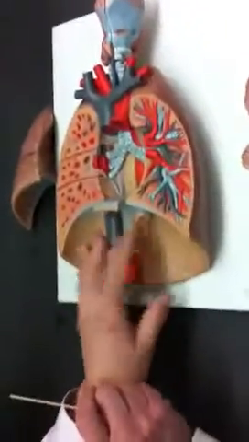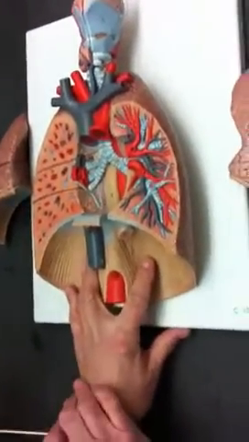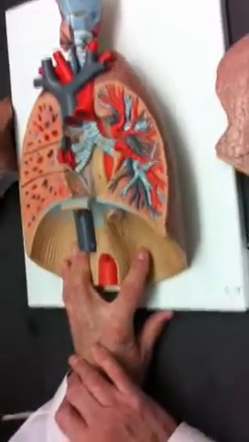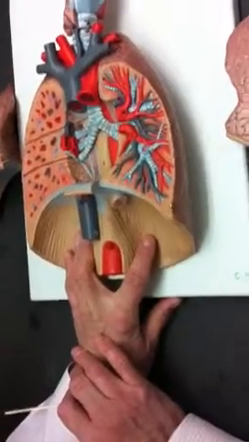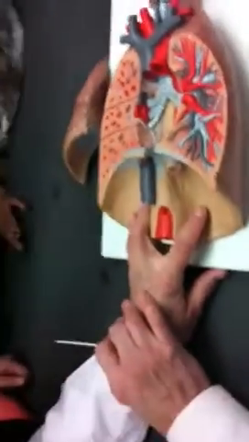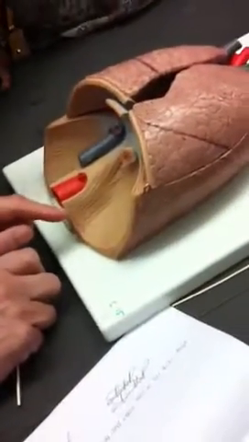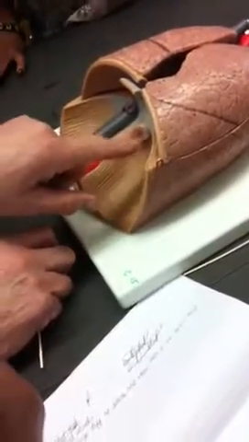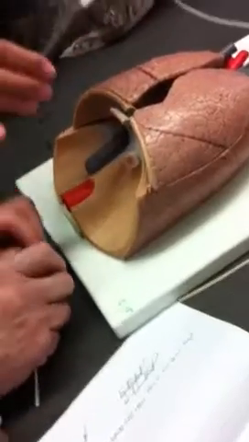So this structure here is the diaphragm. Okay? That's spelt with a G, D-I-A-P-H-R-A-G-M. By the way, you also see coming through the diaphragm here, the esophagus. And this can create this hiatal hernia because it's like a weak area.